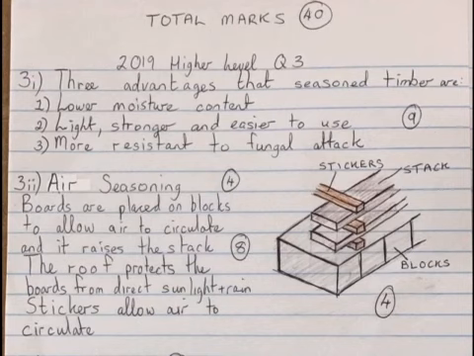Alright, so disease and defects is a chapter we haven't really looked too much into, alright, but we will get to it over the coming weeks. So you just have to take my word for it on that answer, okay? So lower moisture content obviously reduces the possibility of dry rot or wet rot occurring in your piece of timber. Light, stronger and easy to use. It's a lot easier for the saw and everything if it's nice and light, and then more resistant to fungal attack. You don't want to make something and then it being attacked by a fungus.